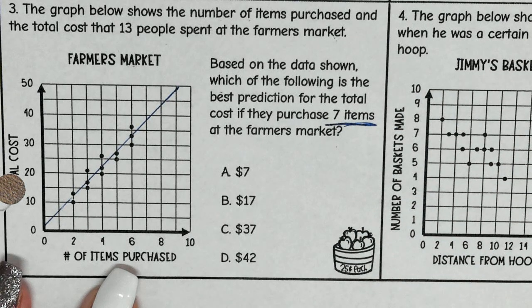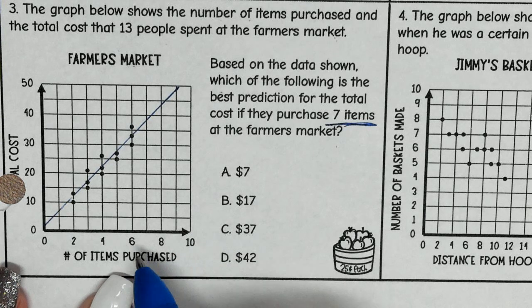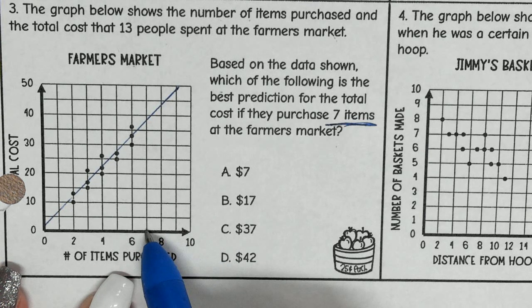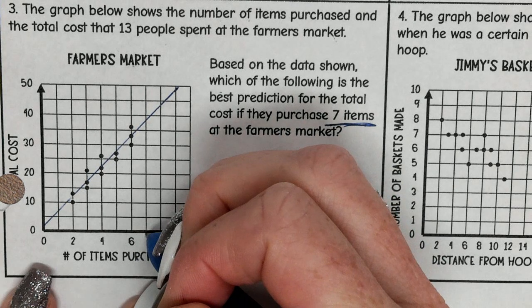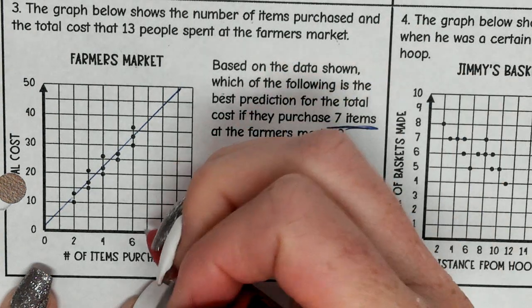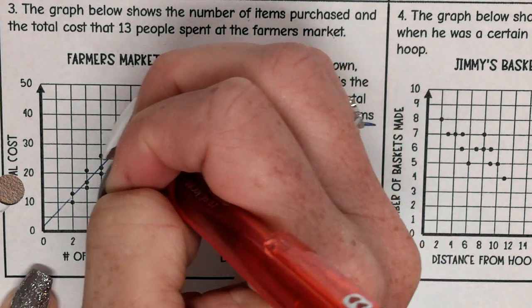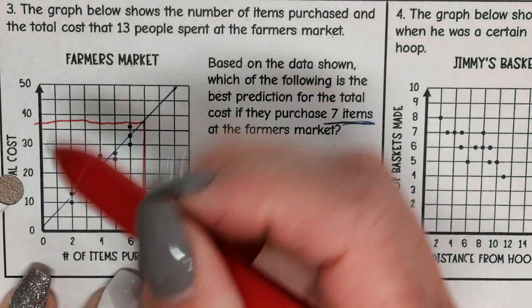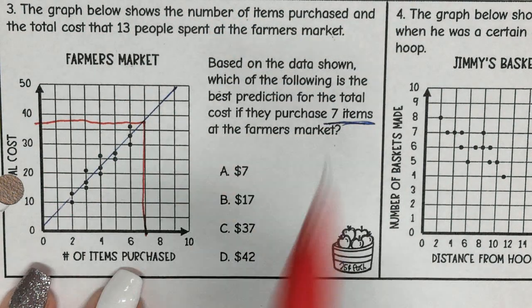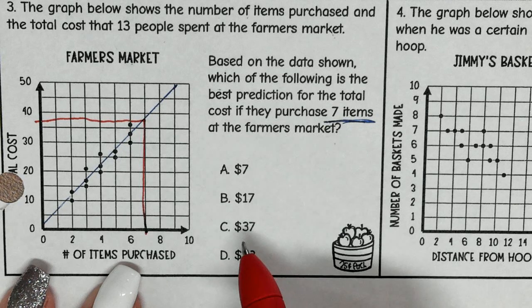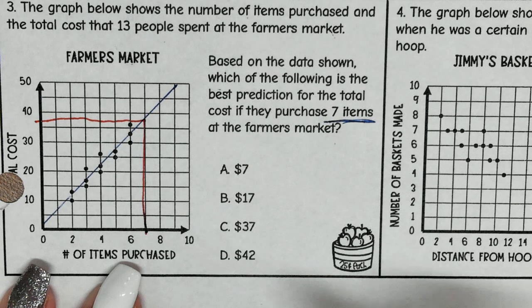X-axis or Y-axis? X. All right. So if this is 6 and this is 8, this must be? 7. So I'm going from here up to my trend line and over. And I am between 30 and 40, but closer to 40. So which answer? 37.